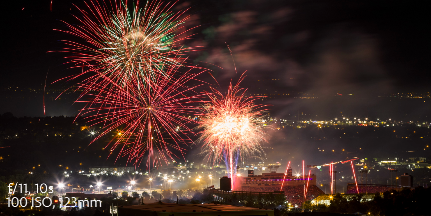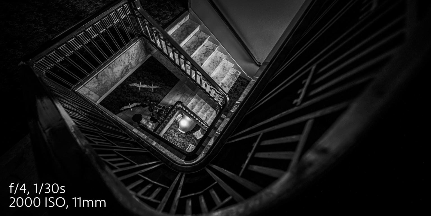A good rule of thumb when deciding your shutter speed while hand-holding your camera is to not use a shutter speed slower than the focal length of your camera. For example, if you're shooting at a focal length of 200 millimeters, you do not want to use a shutter speed slower than 1/200th of a second, or you'll probably start to see motion blur from your movement. Or if you're using a 16 millimeter lens, you can get away with hand-holding your camera at around 1/20th of a second if you're holding really still.